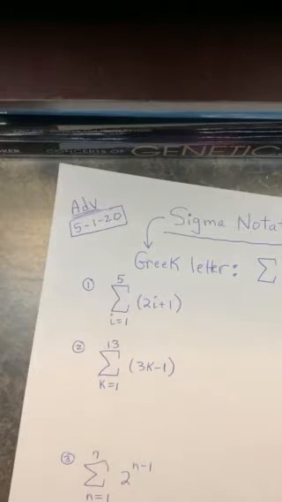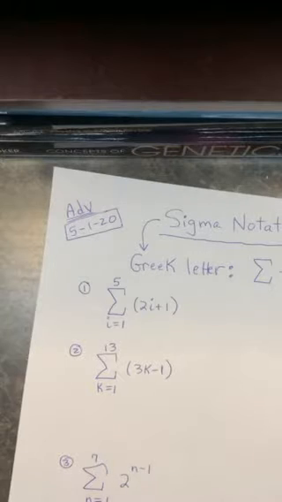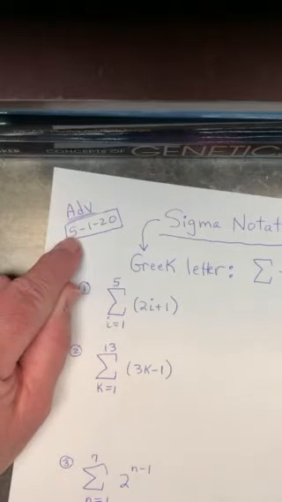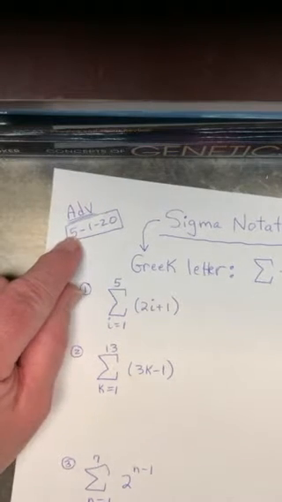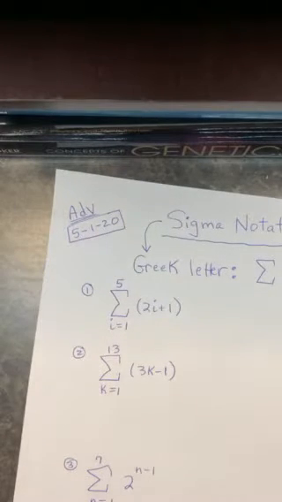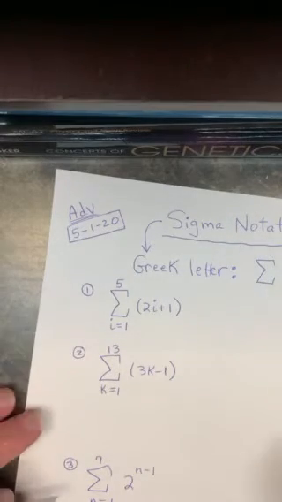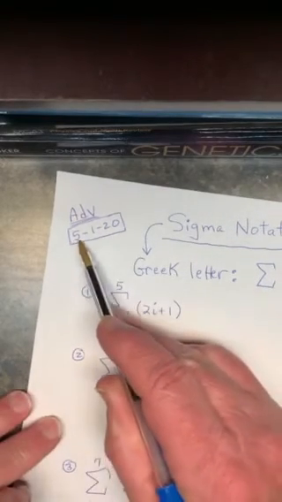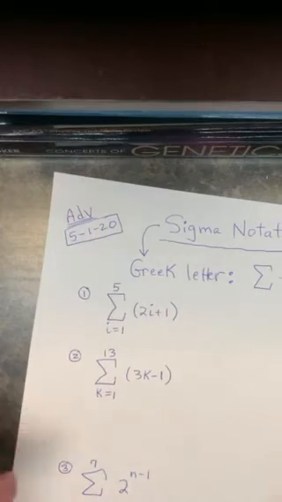If you are in Honors Advanced Math Trig, mods 2, 3, and 4, today is Friday, May 1st. Unbelievable. May 1st, 2020. So again, if you're in mods 2, 3, and 4, top left corner of your paper, for your notes, you're going to put the date 5/1/20, Friday, May 1st.